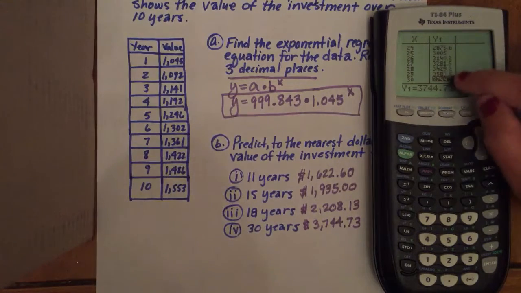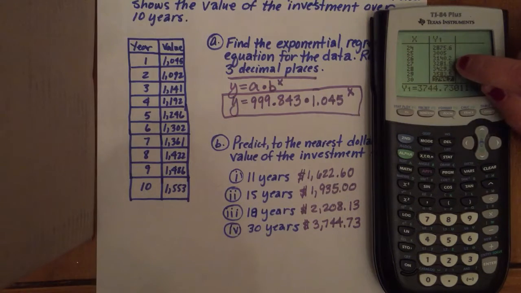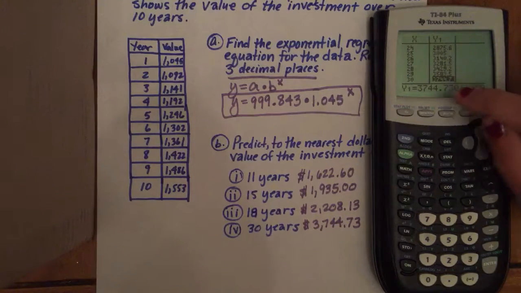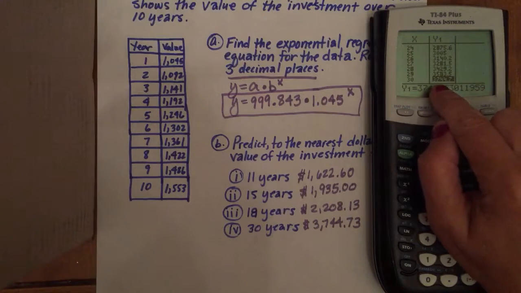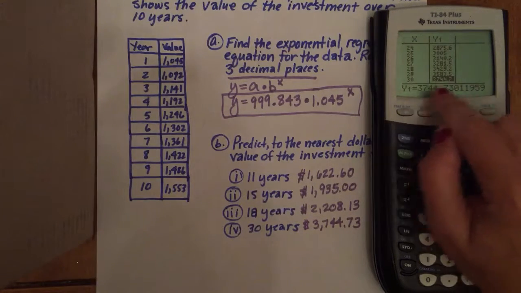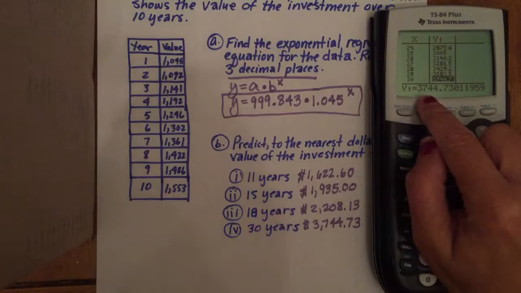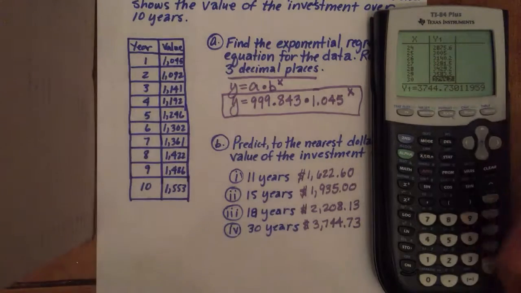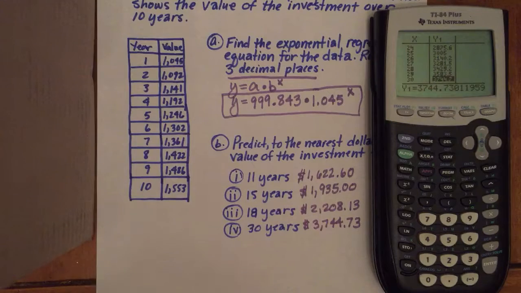So in this column, you can see the only decimal place that is visible in the column itself in your second list is 1 decimal place. So you actually have to highlight that cell so you can see. If you look at the cell here, I have 3,744.7. But in reality, if you highlight the cell, you look at the bottom, it's 3,744.73011,959. That enables you to round properly and get the most accurate answer.